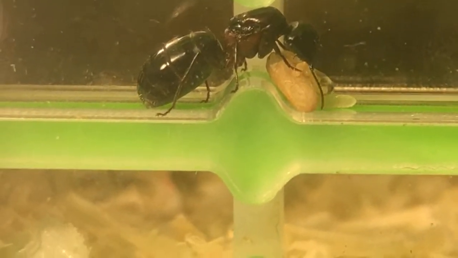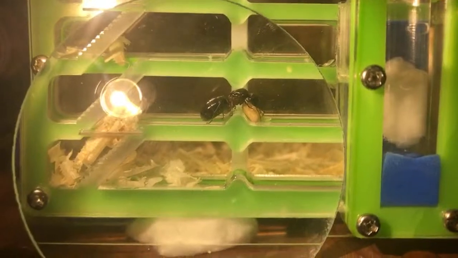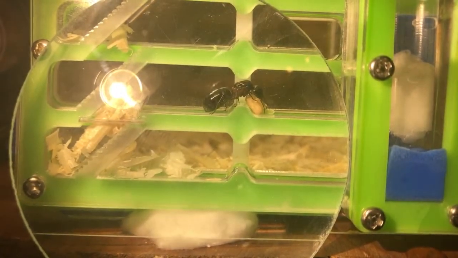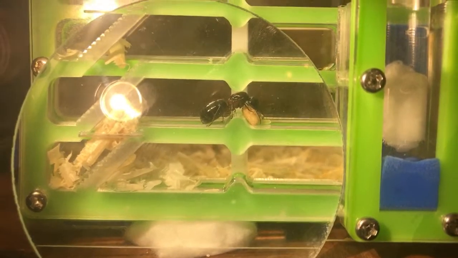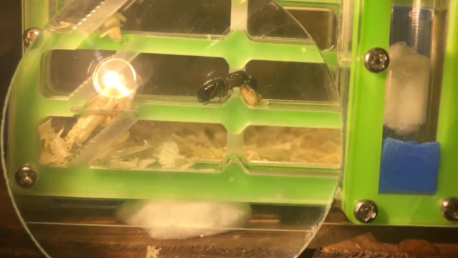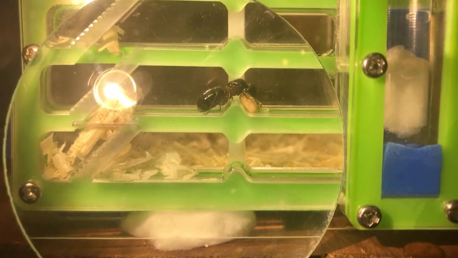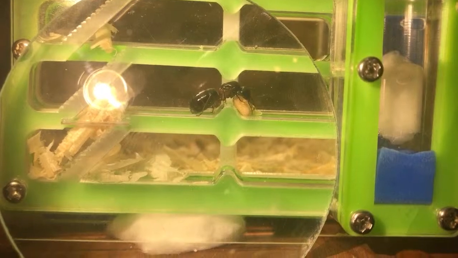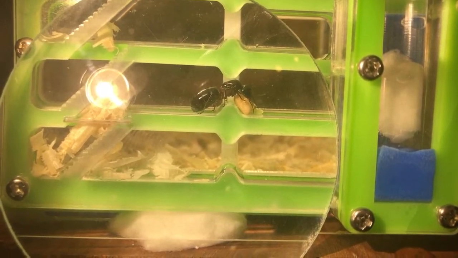But yeah, so this is my carpenter ant in her little setup. And although we don't have a worker yet, we do have a cocoon that is almost ready to become a full-grown worker. So this is very interesting.